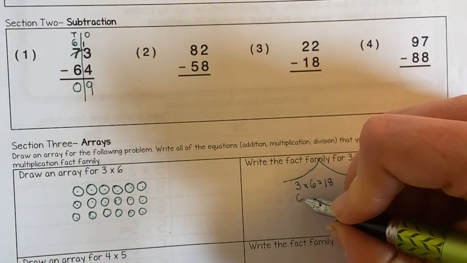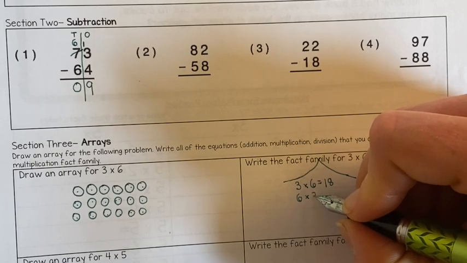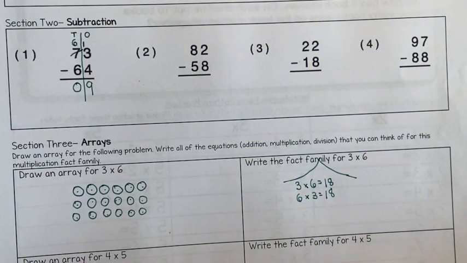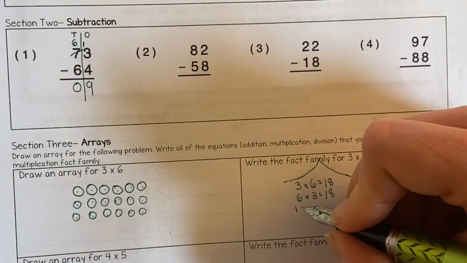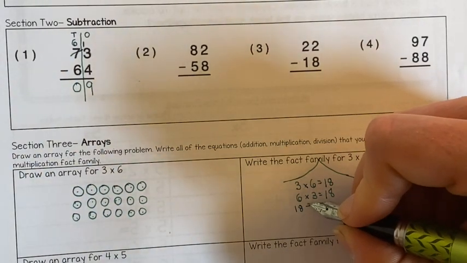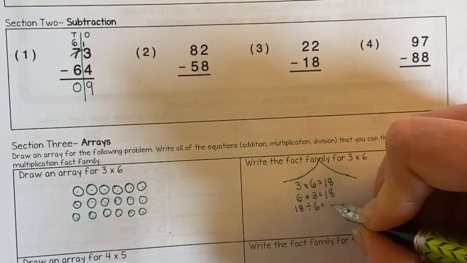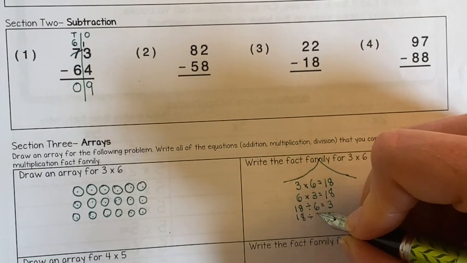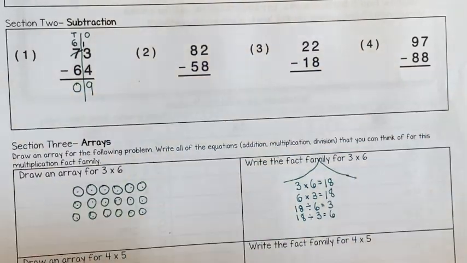And then I can do 6 times 3, because of the commutative property, they're the same. 6 times 3 is 18. And then I can move on to division. So division I start with, and again, you can check out my bonus math video on this, I start with my biggest number. 18 divided by 6 is 3. 18 divided by 3 is 6.